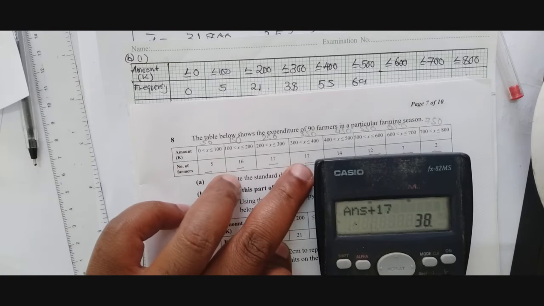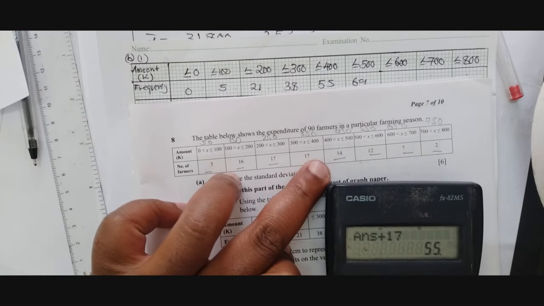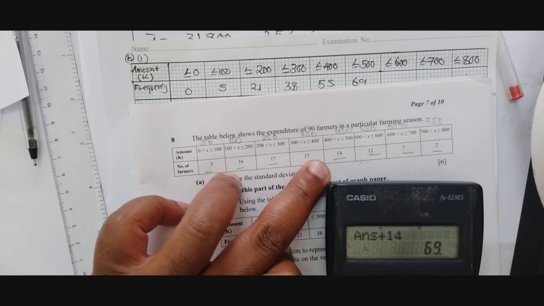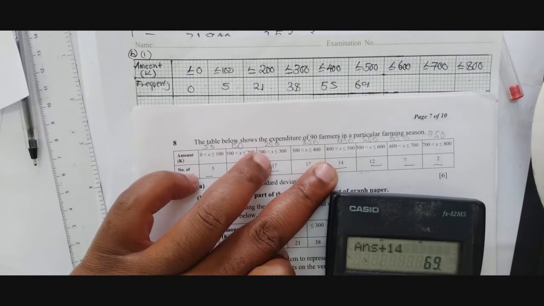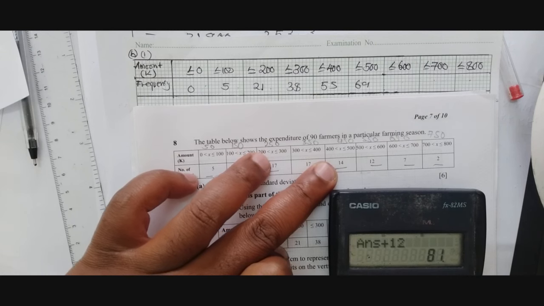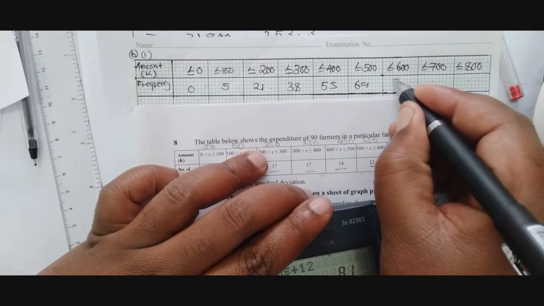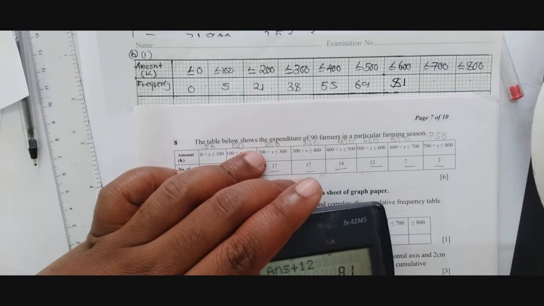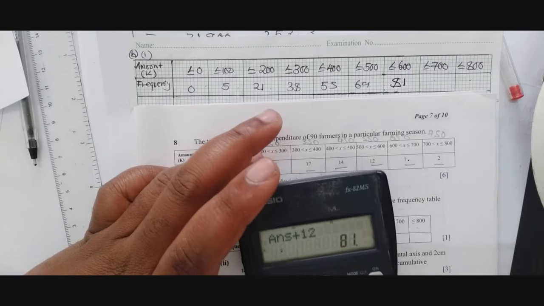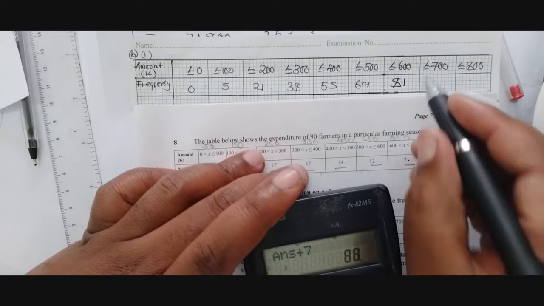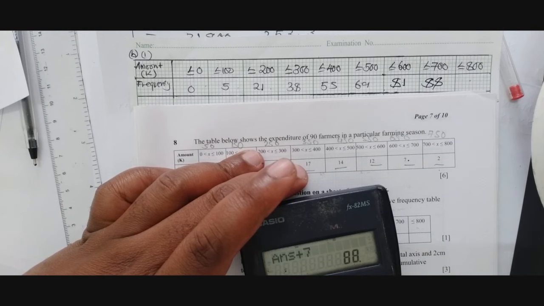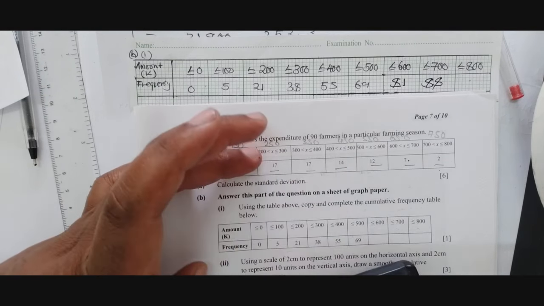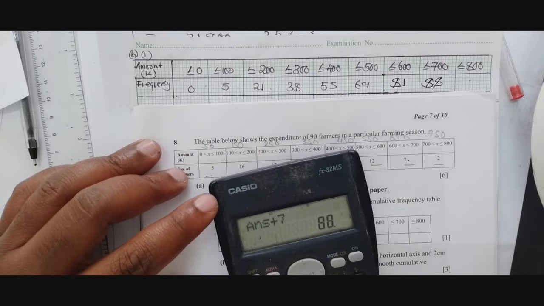What do you get? 38. 38 again plus 17. What do you get? 55. 55 plus 14. What do you get? 69. So now the next one you're going to say 69 plus 12. What do you get? 81. So here you need to have 81. Then 81 plus 7. What do we get? 88. Then 88 plus 2. What do we get? 90.